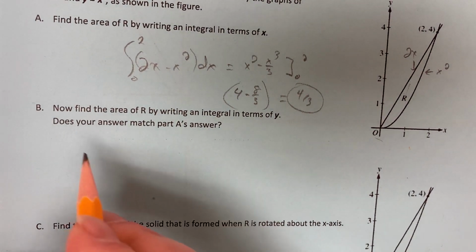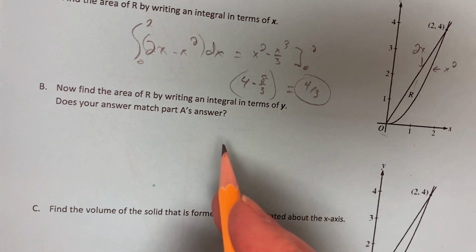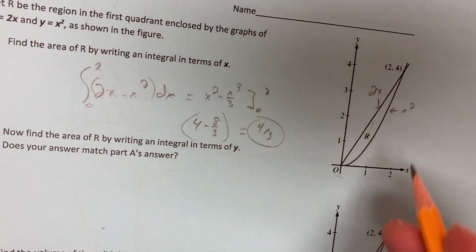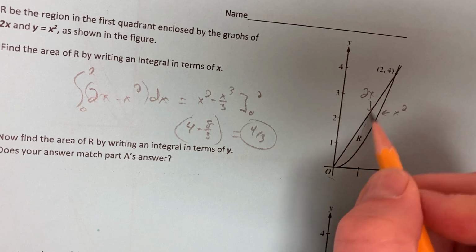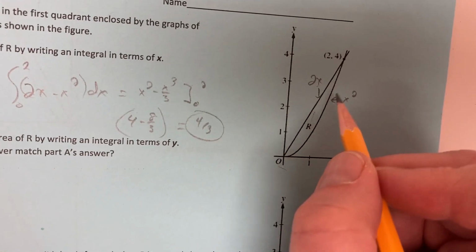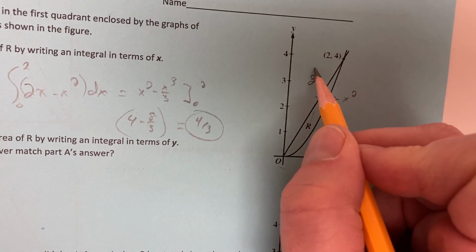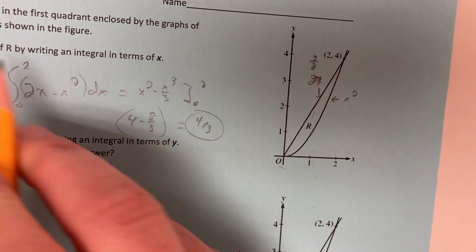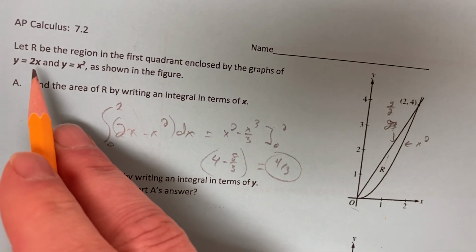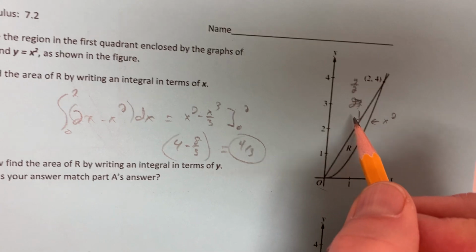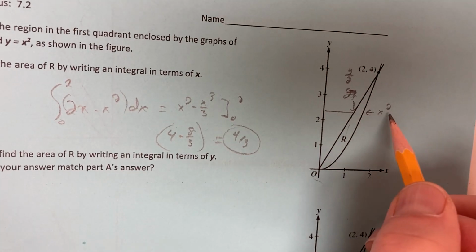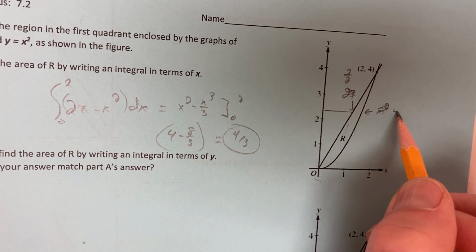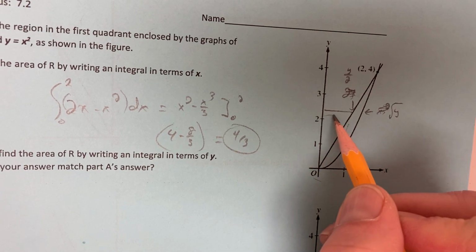Okay. Now, part B says do the same thing, but now put this in terms of y. So if I were to do that, instead of having this equation be 2x, I would now have this be y divided by 2. So take your equation and basically get x by itself. That y divided by 2 now would represent this length right here. Okay. And then I would change this into square root of y, and that would represent this length.